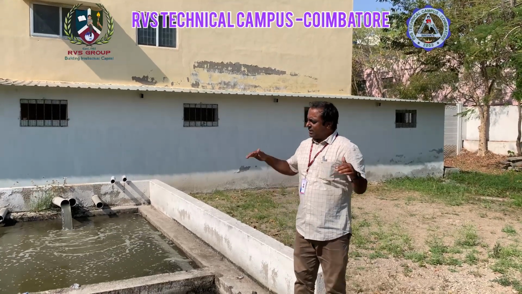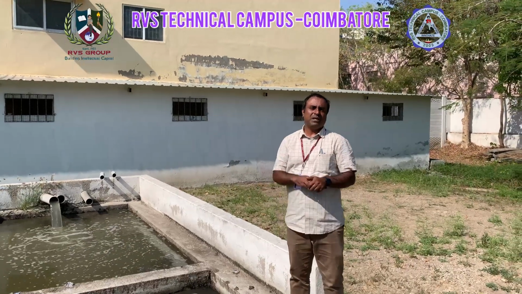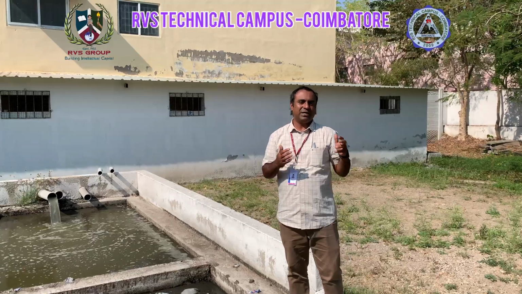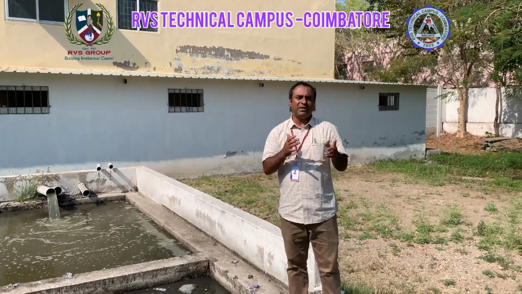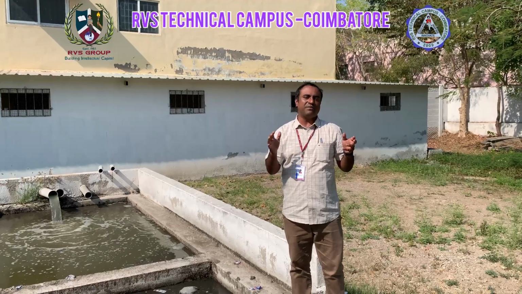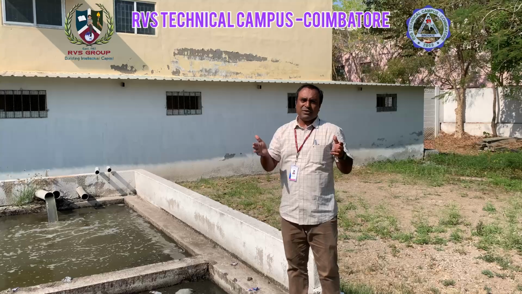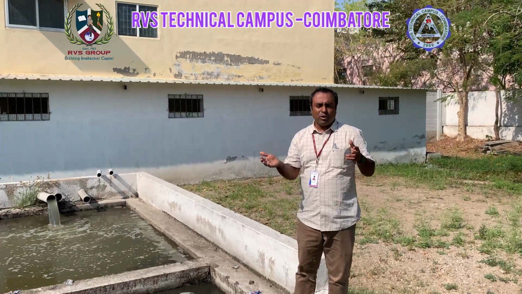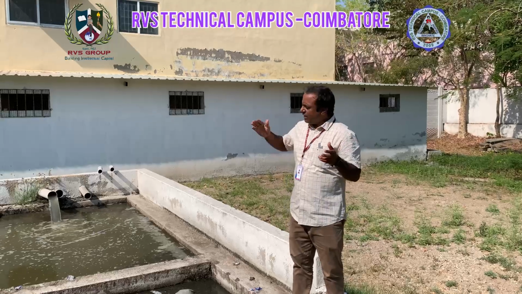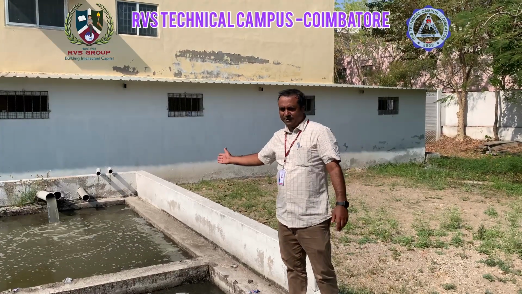Now, the place we are standing is the primary tank. Actually, wastewater treatment comprises 4 stages. One is preliminary treatment, in which all the solid materials which come along with the wastewater will be removed. It is done using some grids, and after the removal of solid materials, the liquid, that is wastewater alone, will be fed to the primary tank, which we are seeing here.